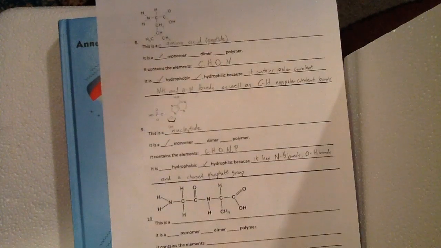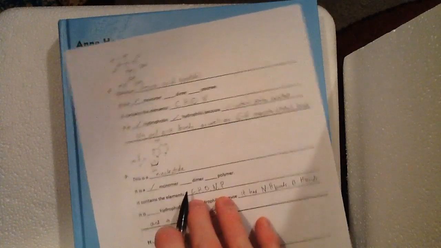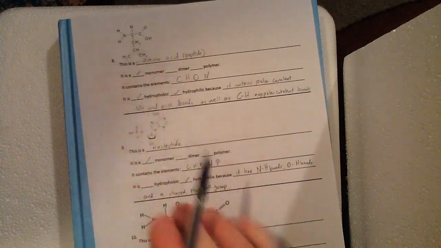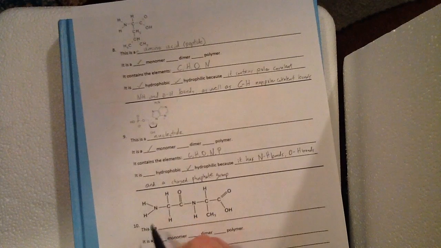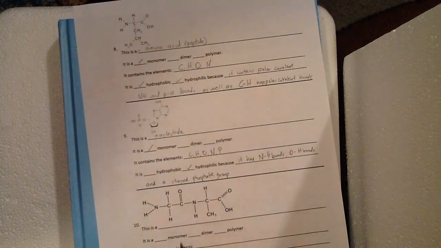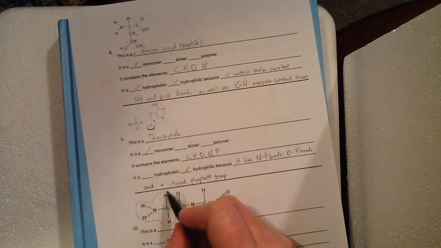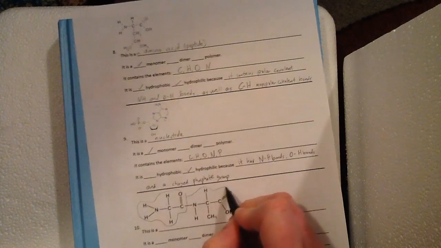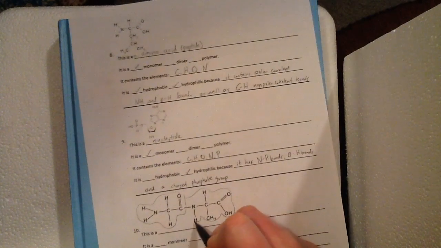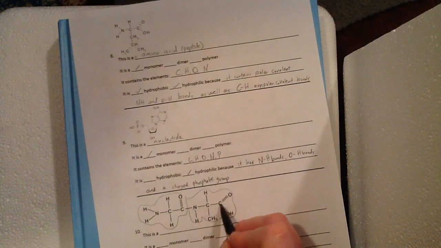And finally, last one, this is the same. I see this up here. So already I can tell nitrogen with 2 hydrogens, carbon double bonded to oxygen, OH. Already I can see that this is some sort of amino acid. I also see that there's a repeat in that I've told you before, nitrogen to hydrogen with a carbon double bonded to an oxygen.